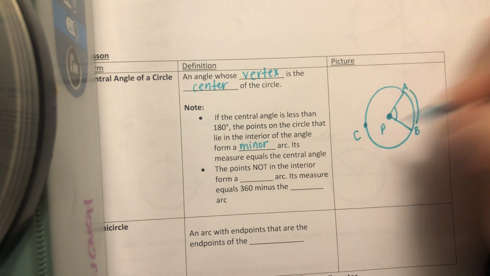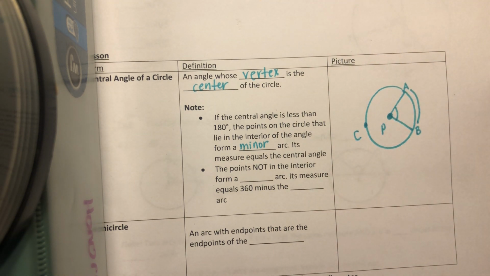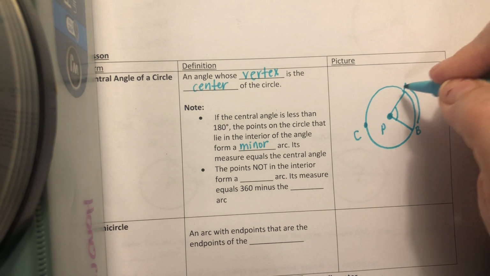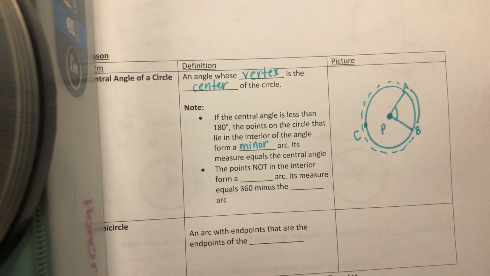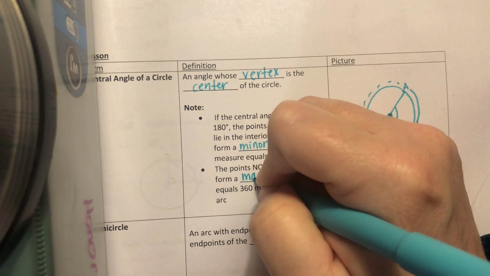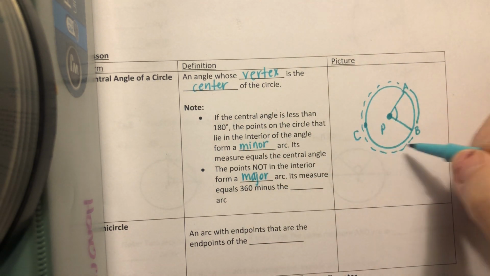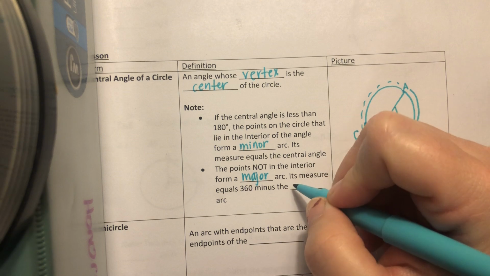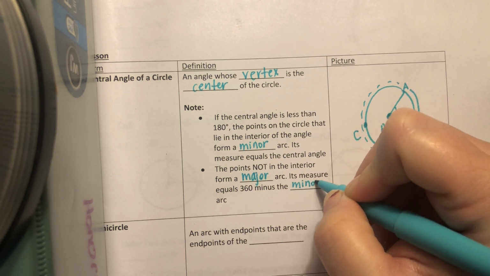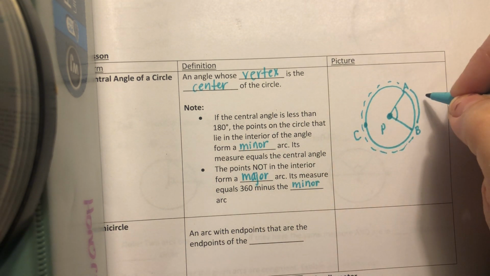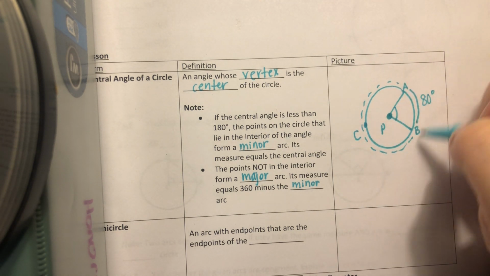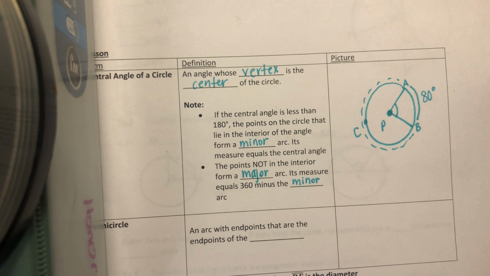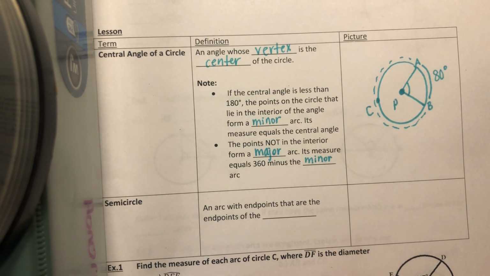I'm going to put another point out here, okay? If I asked you to go the other way and find A, C, B, that's going to be way more than 180. So these form a major arc. And the measure of this dotted arc would be 360 minus the minor arc. So let's give these some numbers. Let's say this was 80 degrees right here, then to find the whole rest of the arc, you would just do 360 minus 80, because we know that a full circle is 360 degrees.